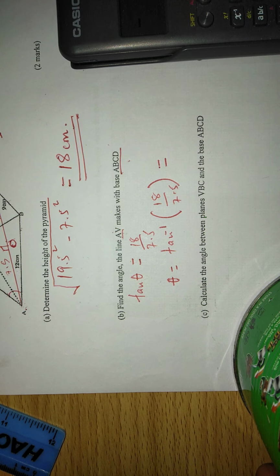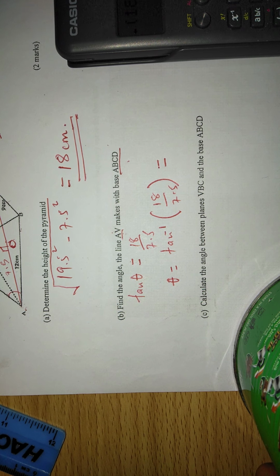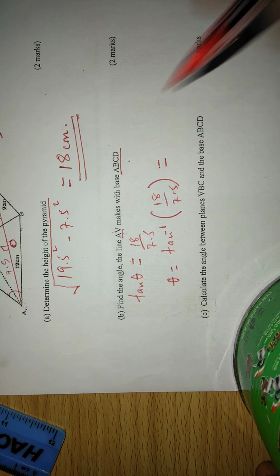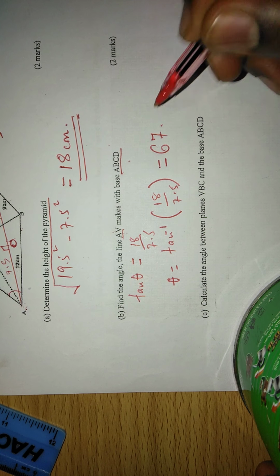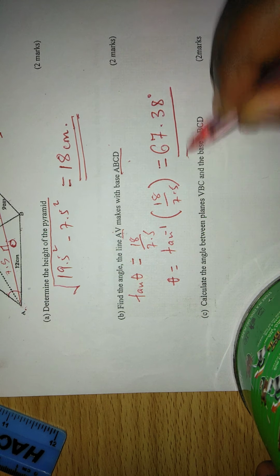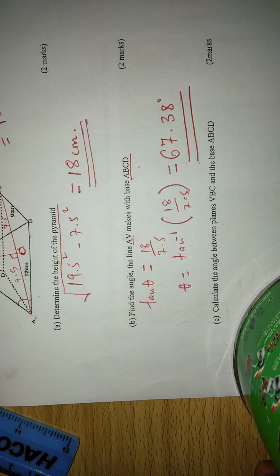Shift tangent of 18 divided by 7.5. This will be 67.38 degrees. Therefore, that is how we get the angle between a given plane and a line.